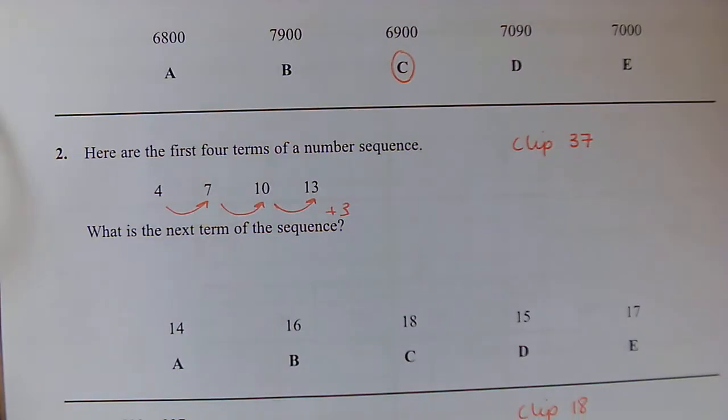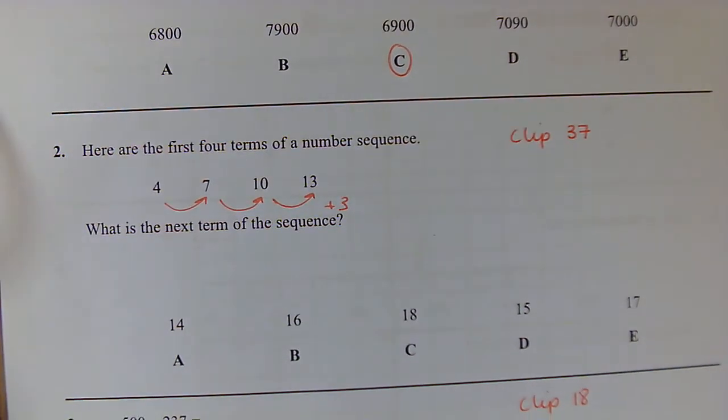In question 2, we're looking for the next term in the sequence. Our sequence is going up in 3s each time, so 13 add 3 gives us 16.